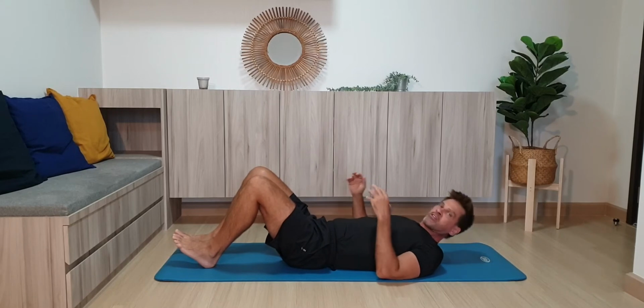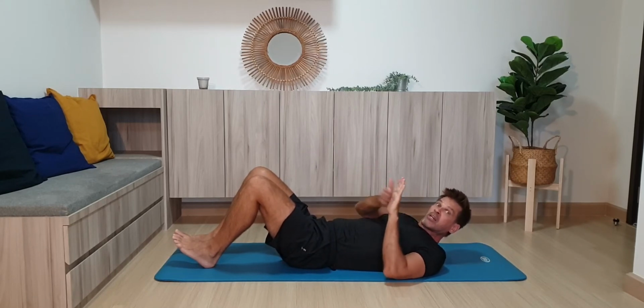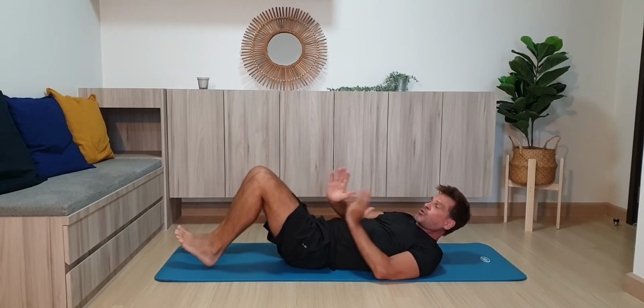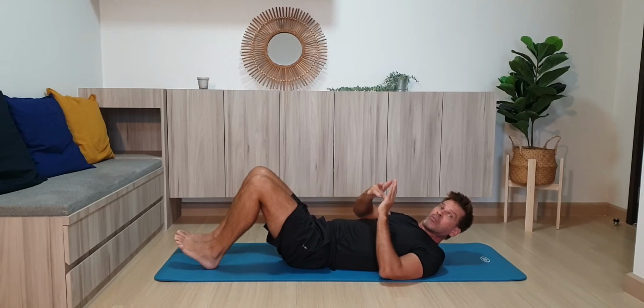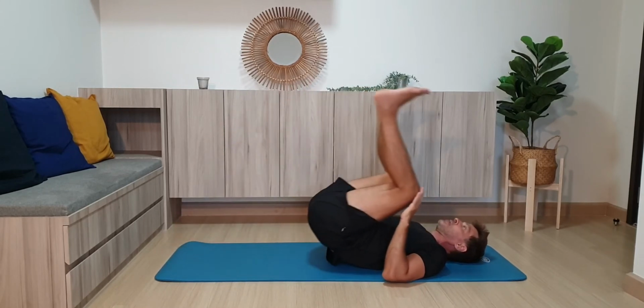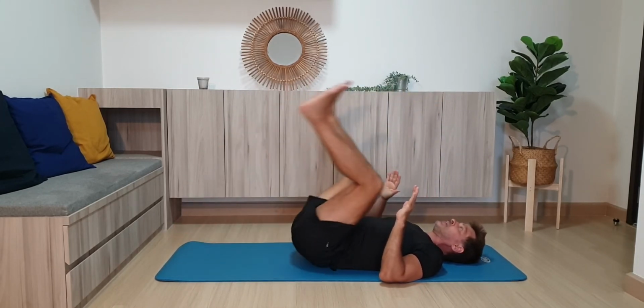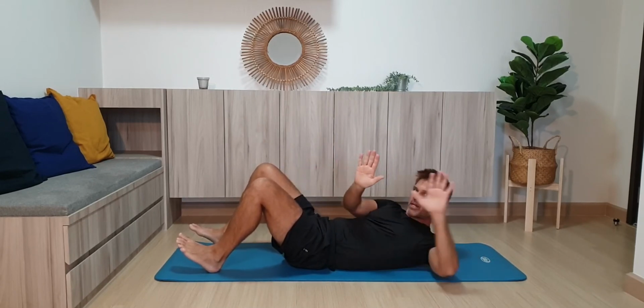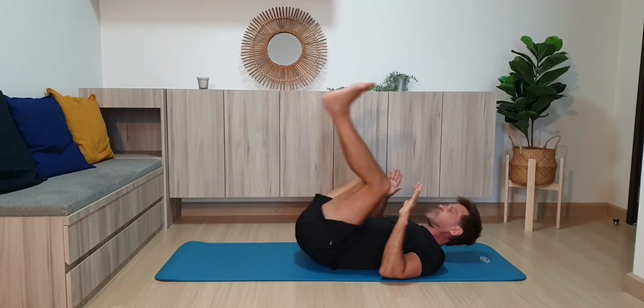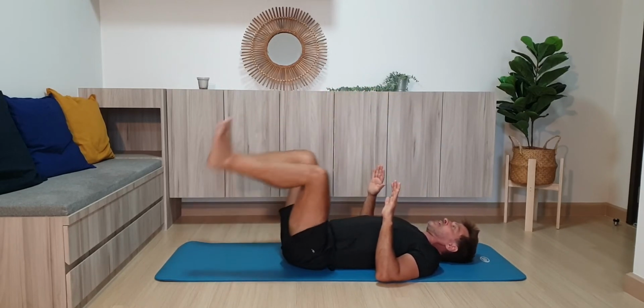So the movement starts out basic and simple. I'm going to have my forearms here, set a target. I'm going to roll up, and my end game here is my knees will touch my palms. My foot placement is about shoulder width apart, so my hands are about shoulder width apart. I'm just going to roll up and touch here.